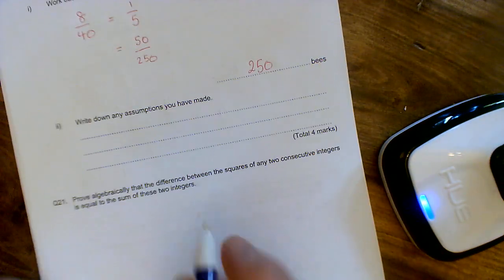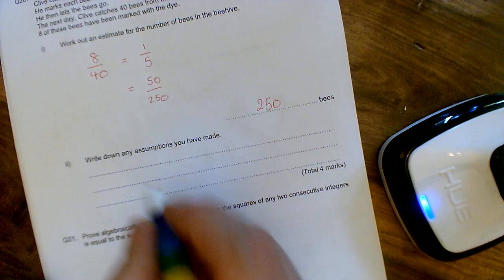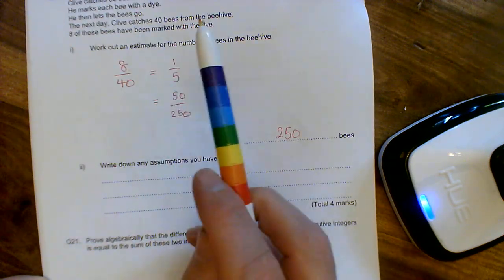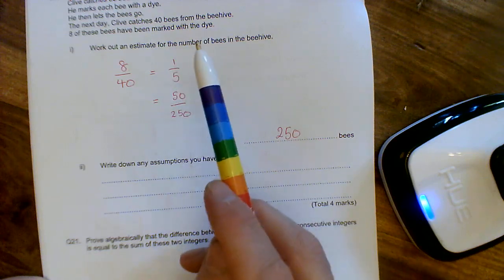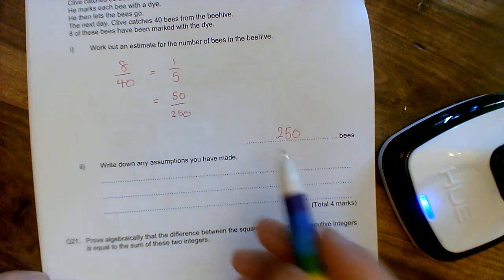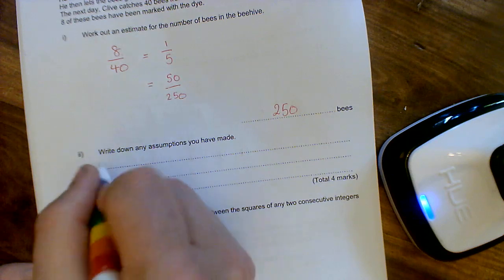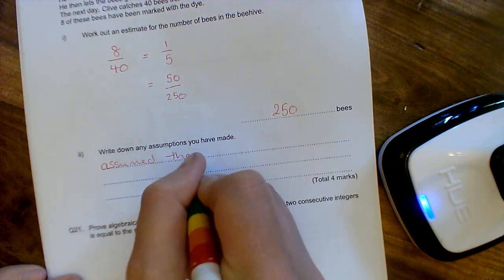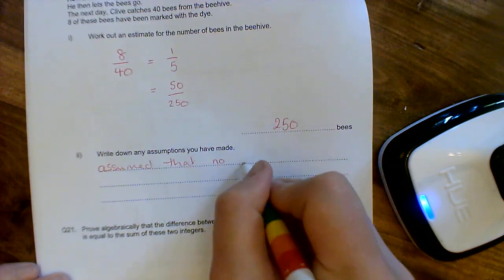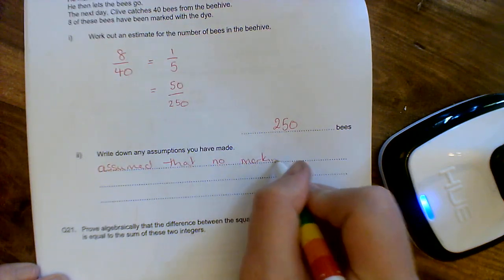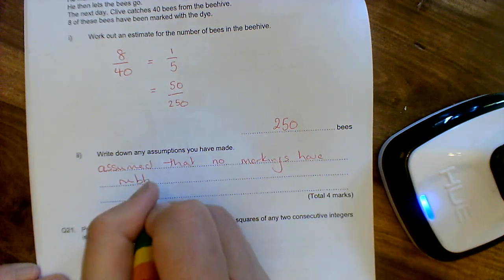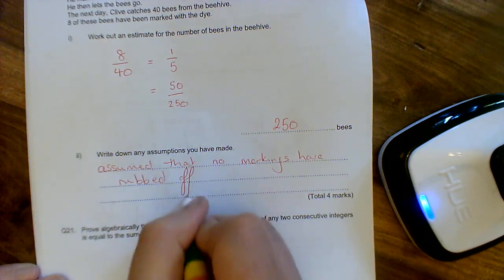What assumption have I made? A common question is, what happens if the dye is being rubbed off or something like that? Then the number changes. So assumed that no markings have rubbed off, or something along those lines. Okay, so that's why I'm going for that one.